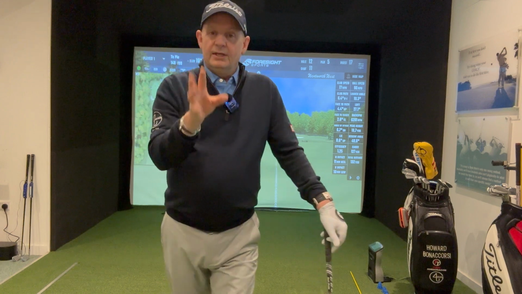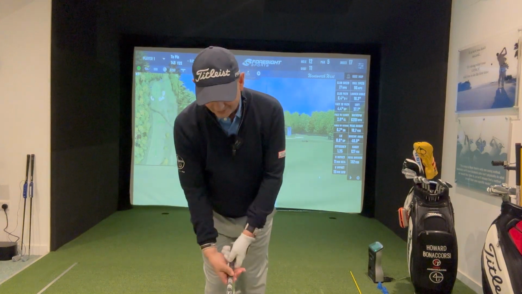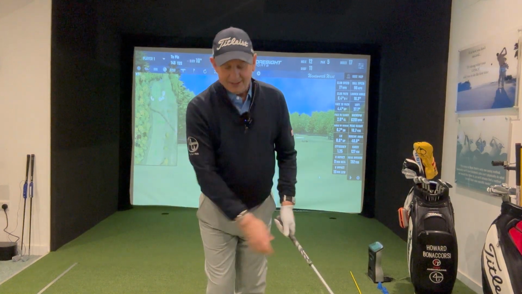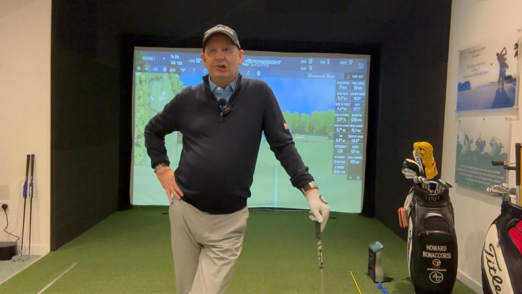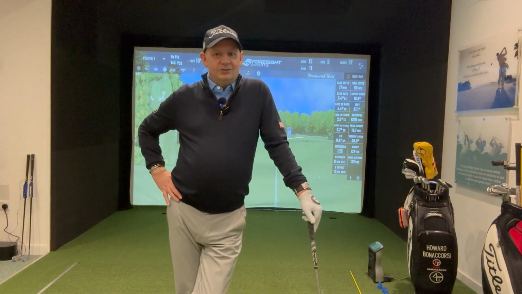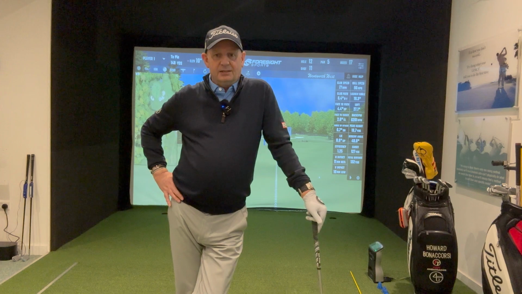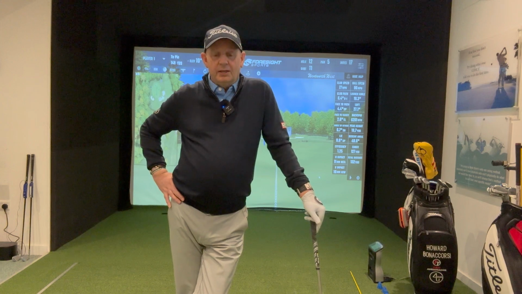Now, it's really, really important, this bit. I remember learning this as a young guy, and I couldn't get my head around it at first. Most of the things you think should happen, you need to do the exact opposite. So, a guy comes into me, got a terrible slice. I can fix the slice in 3-4 swings, no problem. But when I tell him what to do, he looks at me like I'm a fool. He looks at me and goes, what are you talking about?